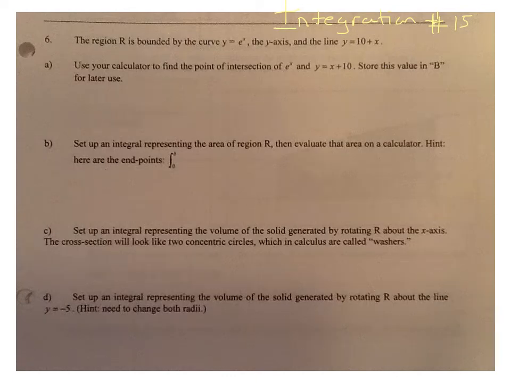I'm looking at integration packet number 15, problem number 6. We're asked to look at the region R, which is bounded by the curve y equals e to the x, the y-axis, and the line y equals 10 plus x. So, a quick sketch of what that curve looks like.